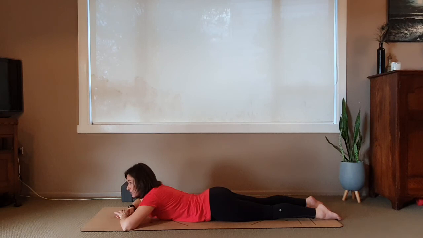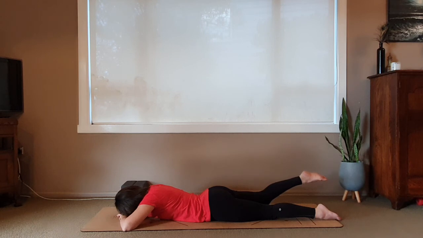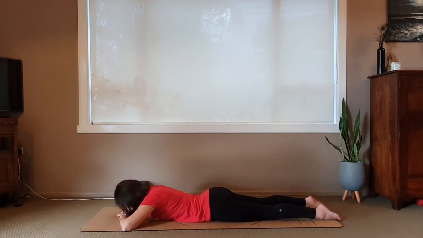So again, you may need to reset the pelvis, pubic bone drawing down, keep the pelvis in that neutral position, and then lift your left leg up. And notice if the range of movement on this side is different. It quite often is. And so again, it may not be very high. You're just lifting the leg while keeping the pelvis in neutral. And then just release back down. You can just move gently from side to side.